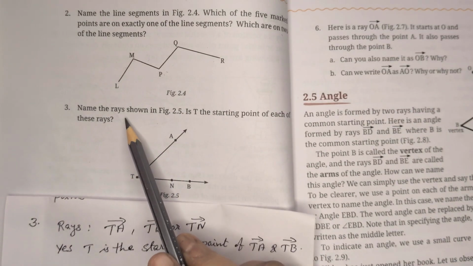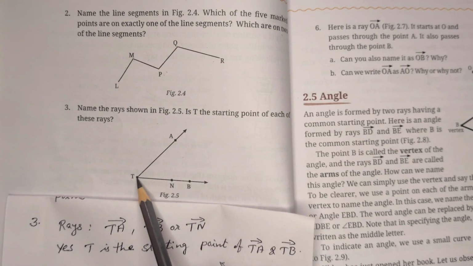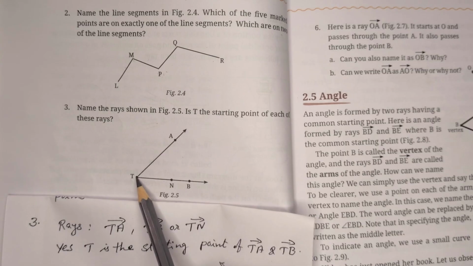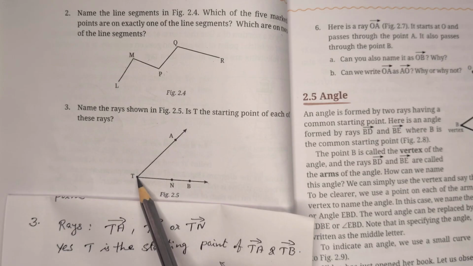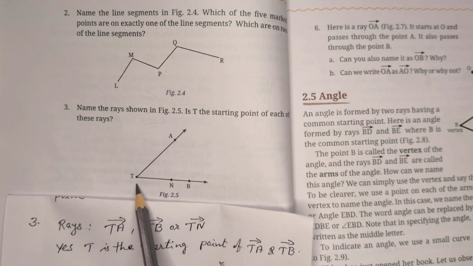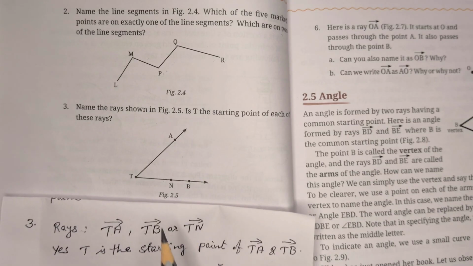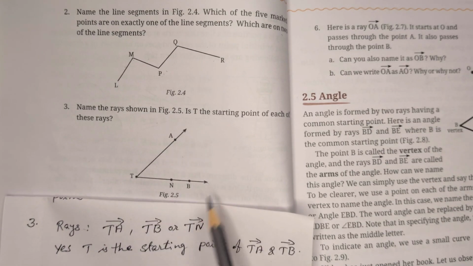Third question: name the rays in the given figure. T is the starting point. Names of the rays: TA is one of the rays, and TB, which we can write as TN also. So the rays are TA and TB or TN. T is the starting point of TA and TB.